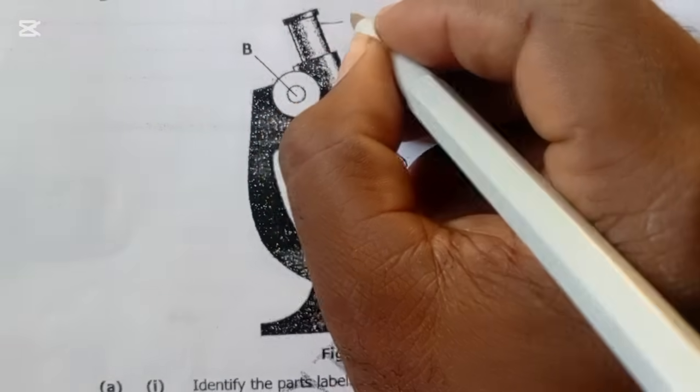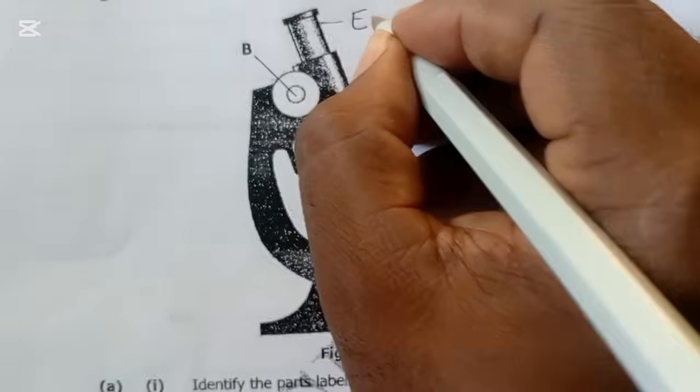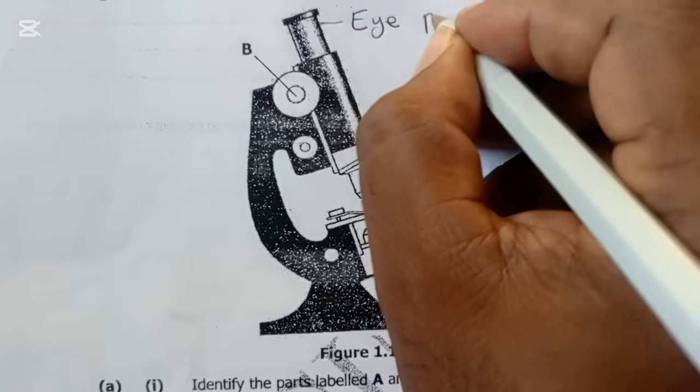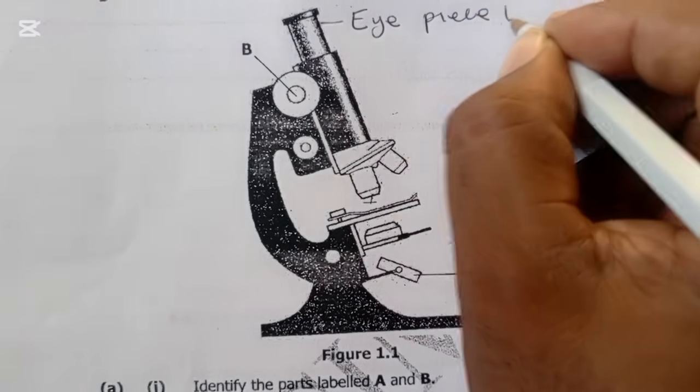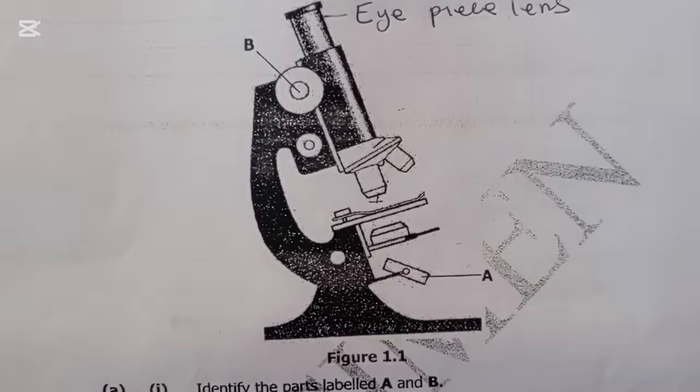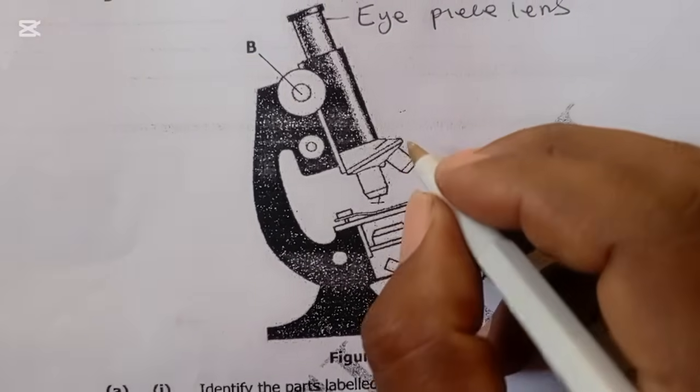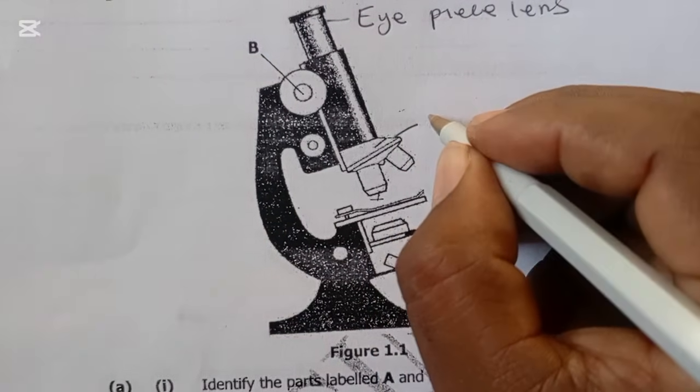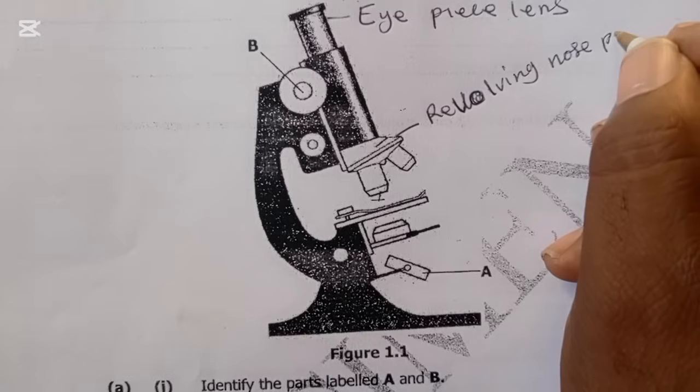So we have this is the eyepiece lens. And this is the revolving nose piece.